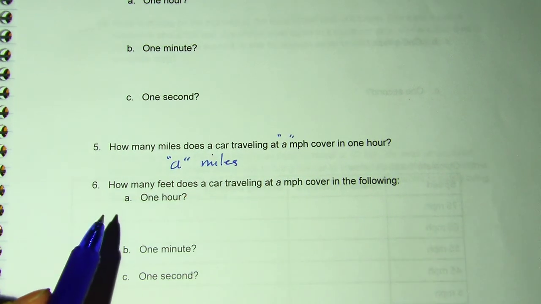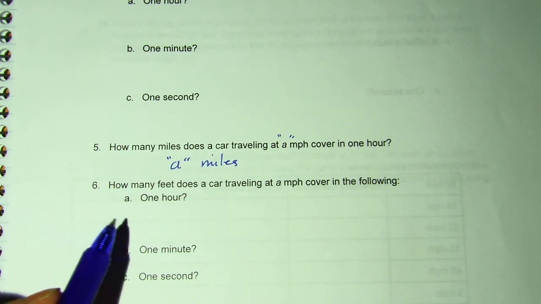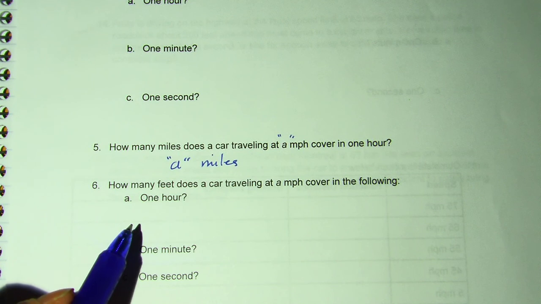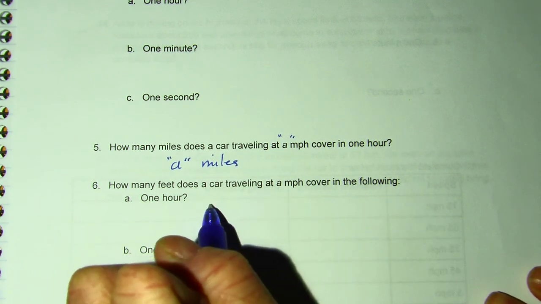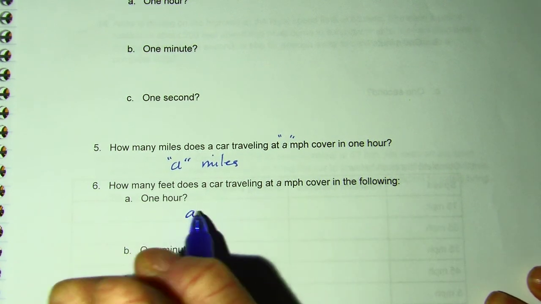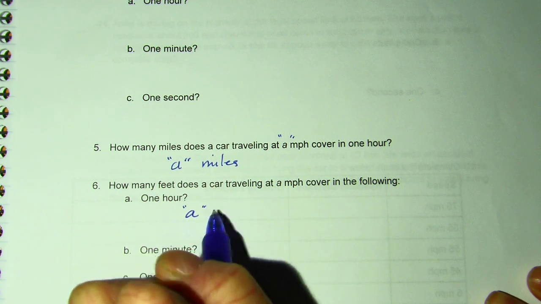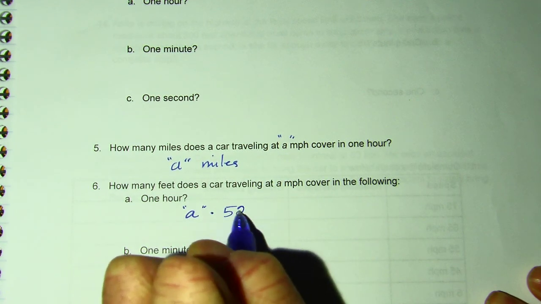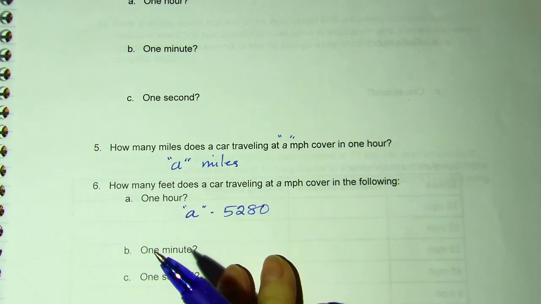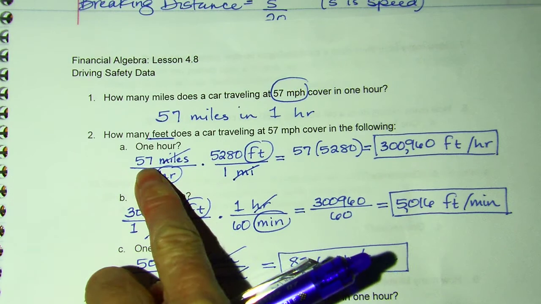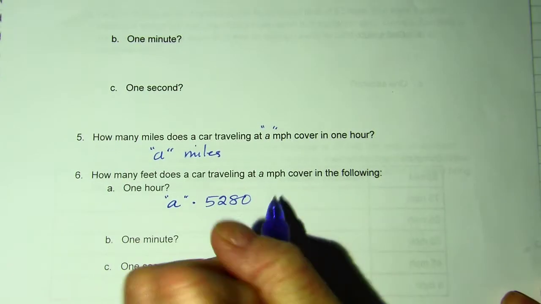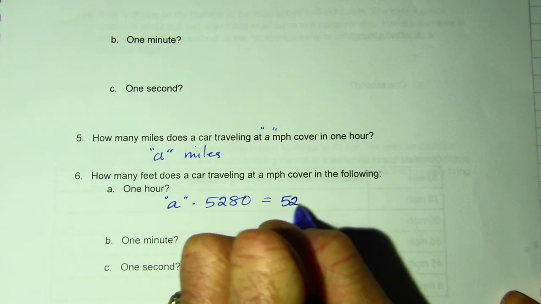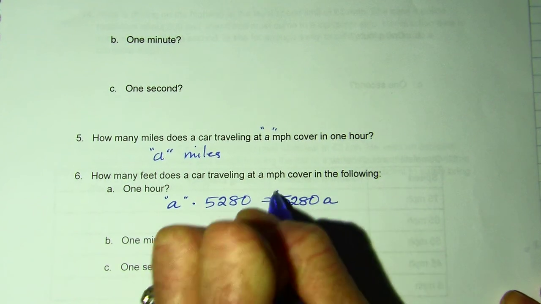So I'm doing number 1 and 2, but algebraically. How many feet does a car traveling at A miles per hour cover in the following? Well, it'll be A, whatever the amount of miles is, times 5280. That's what we did up here. Notice I took the number of miles times 5280. So instead of writing 57, I'm replacing that. So this can be written as 5280A.